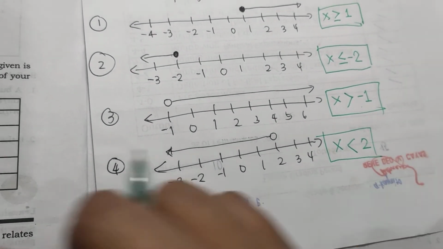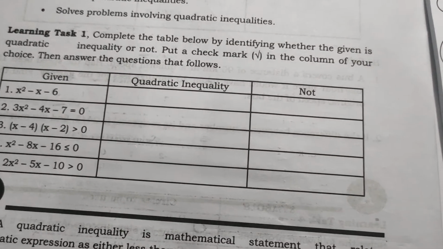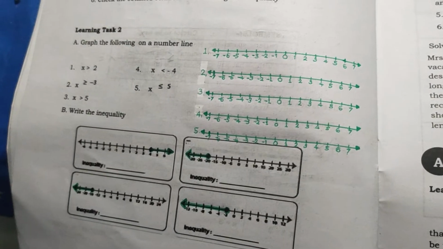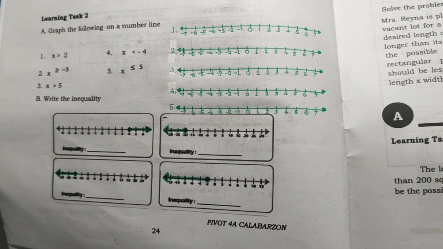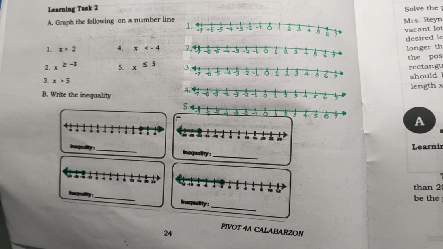So, anong sasagutan natin yung araw na to? Ang sasagutan nyo lamang ay yung learning test number 1 at yung learning test number 2 na nasa page 24. Yan. Sinend ko na nga pala dyan sa inyong mga GC, pwede nyo siyang i-print or pwede nyo siyang isulat. Nasa sa inyo na yon.